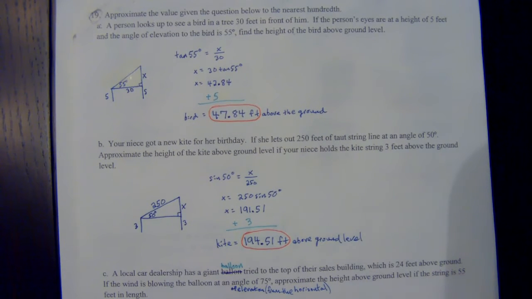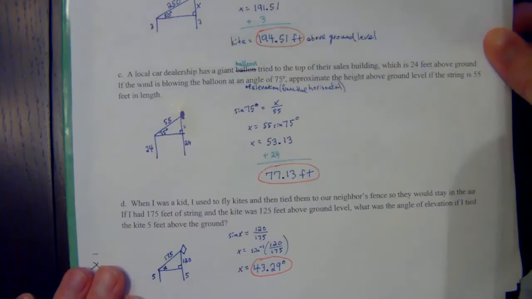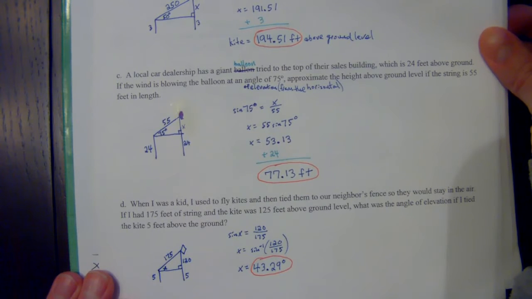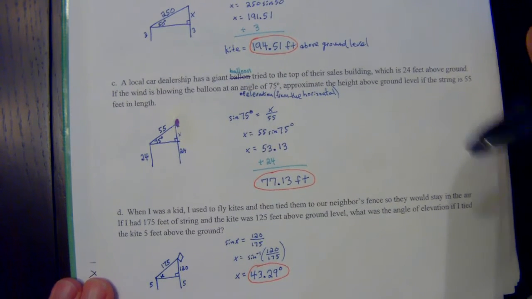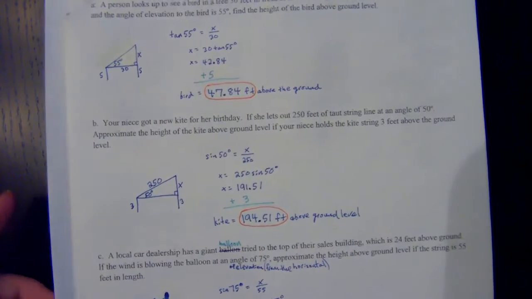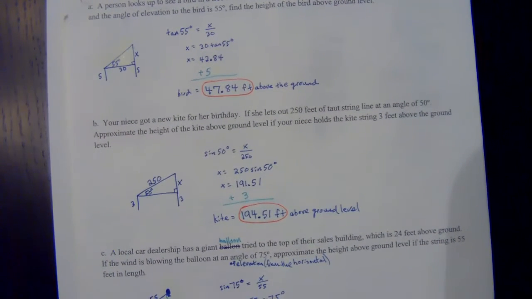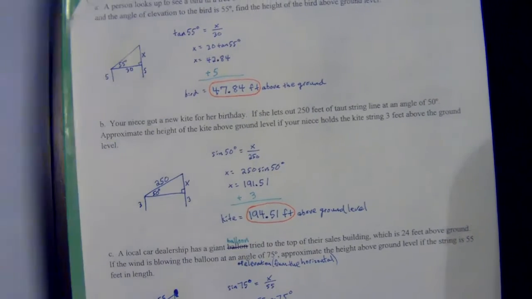So there's my working answers for the first couple. There's my working answers for the second couple right there. So just practice drawing the picture by yourselves, doing the basic SOH. And remember to add in the extra dimension at the end of this, and we should be pretty good there. Let's work out just A and B together, and we'll just talk about the other ones, okay?